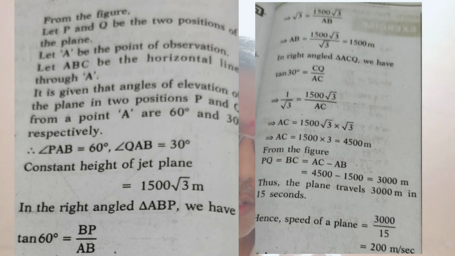Here they can change the height to something like 1600√3 or 1200√3 or 900√3, and they can change the time also, 15 seconds, 30 seconds, like that. They can change only the numericals, but the sum model is as it is. So that's why learn properly and practice properly to get the full marks.